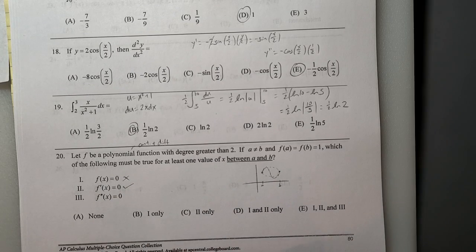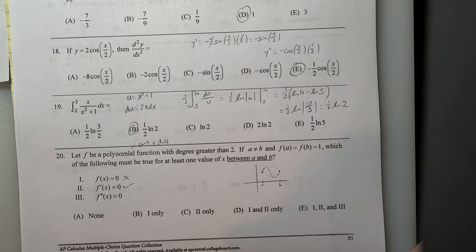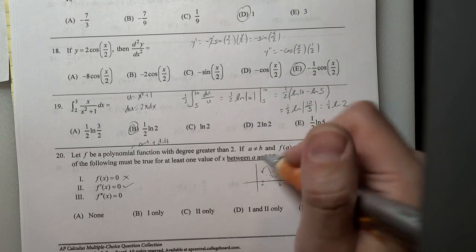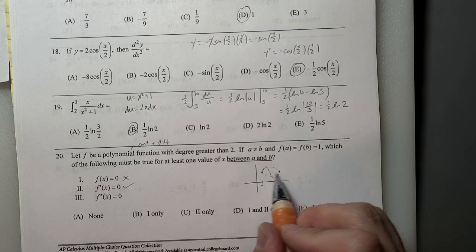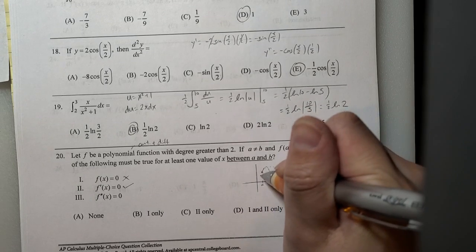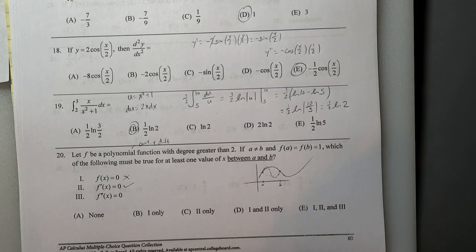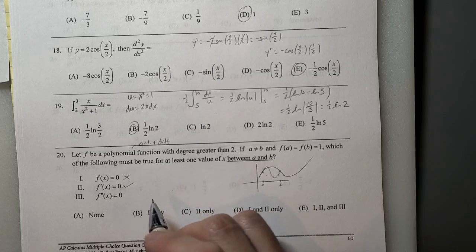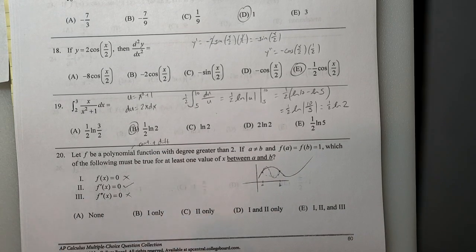Degree greater than 2. It doesn't, because even, for example, x to the 4th or something like that looks kind of like a parabola, right? And then it could change concavity later. So it could just be like this, and then take off later. So it doesn't have to change concavity. Okay, so it's only choice 2.